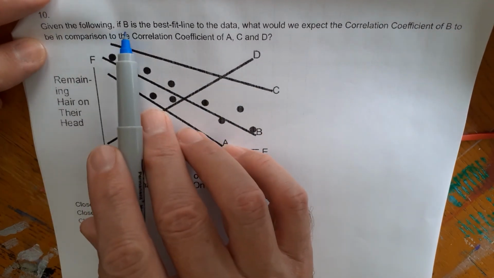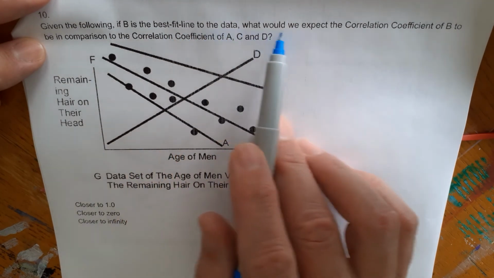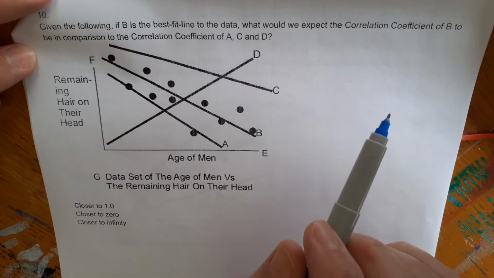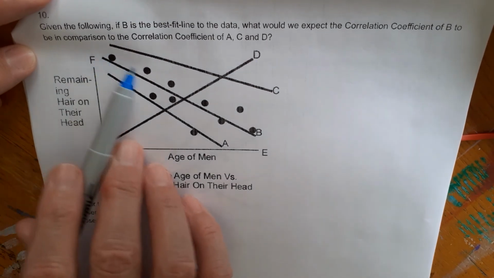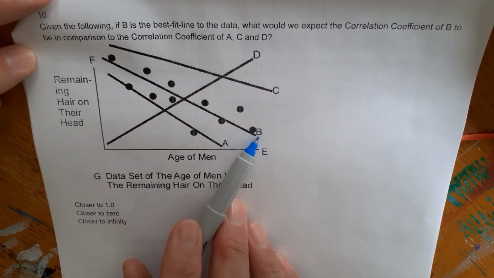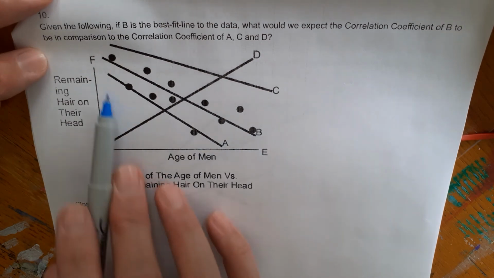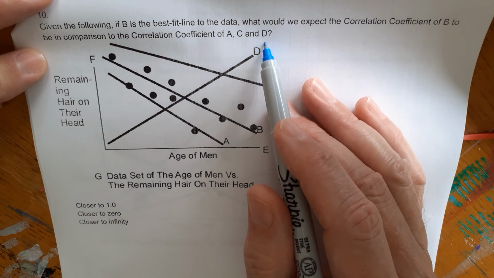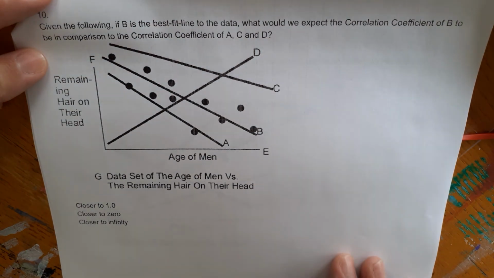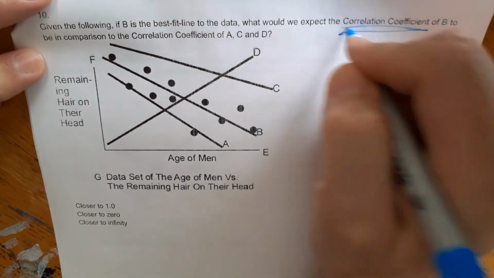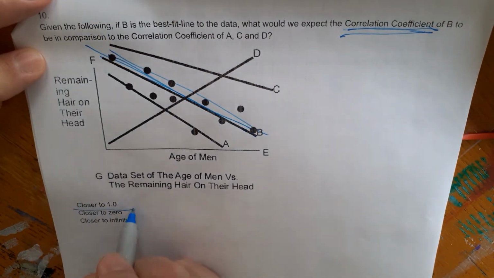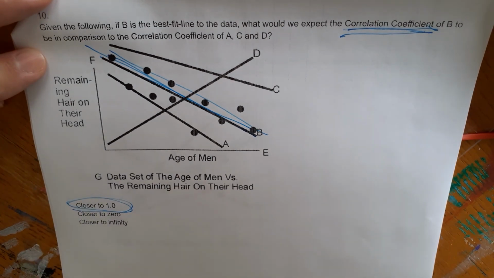So given the following, if B is the best fit line of the data, what would we expect the correlation coefficient to be in comparison? So these are repeat questions in the same context, this one being a negatively correlated line, right? The older you get, the less hair you got. The other one was the more you studied, the higher grades you got. That would be a positively correlated line. This one says, yes, correlation coefficient, the better our line fits the data, the closer to 1 we get.